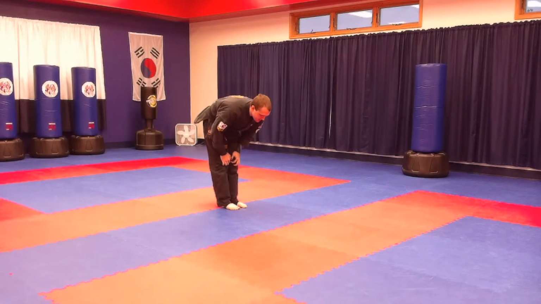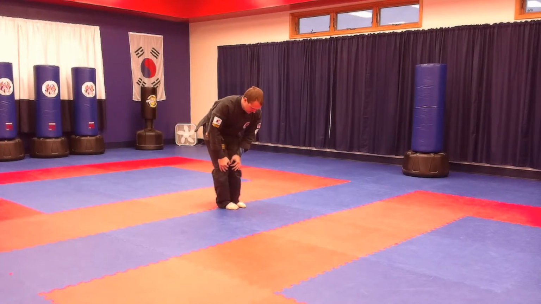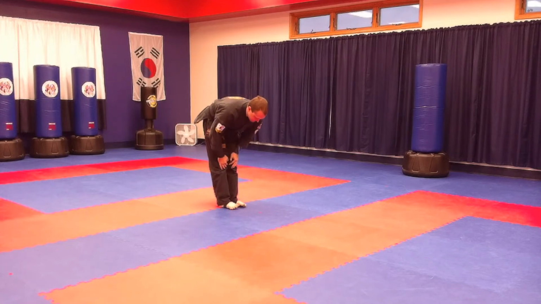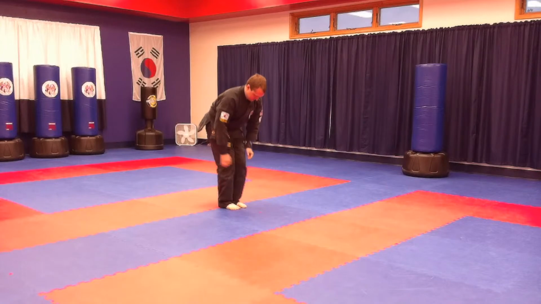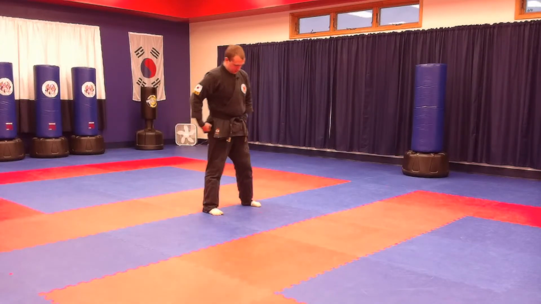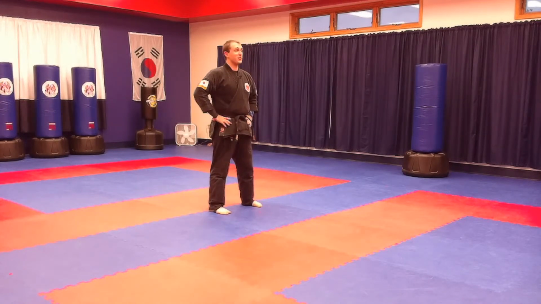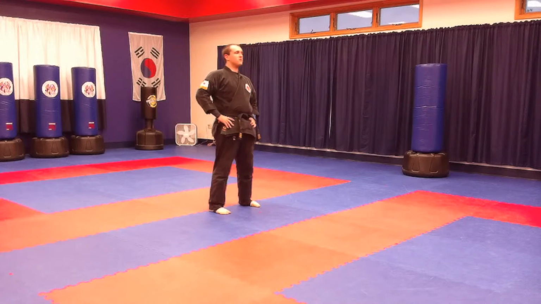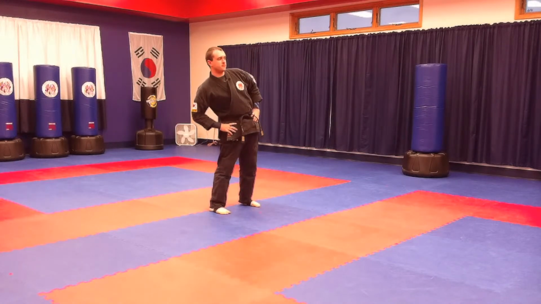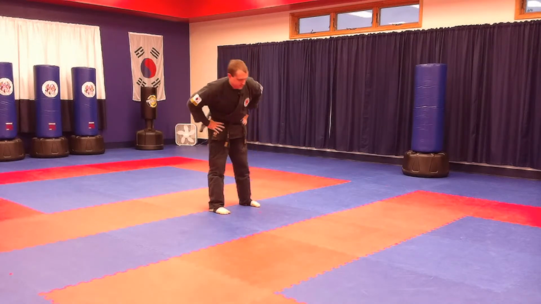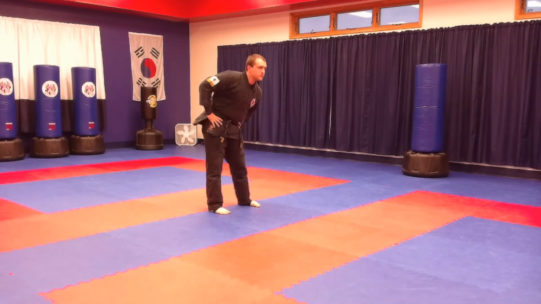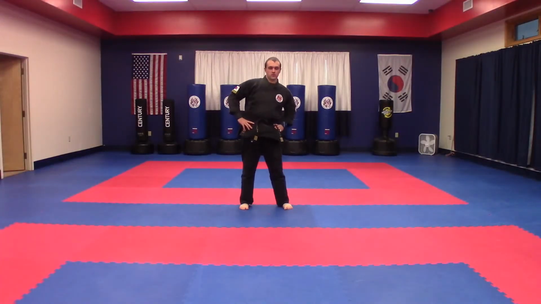So you can flex at the knees, you can circle at the knees, up to whatever feels good to you. All right, let's work up into the hips. So just feet half shoulder width apart, and just circle at the hips. And we'll go the other way.